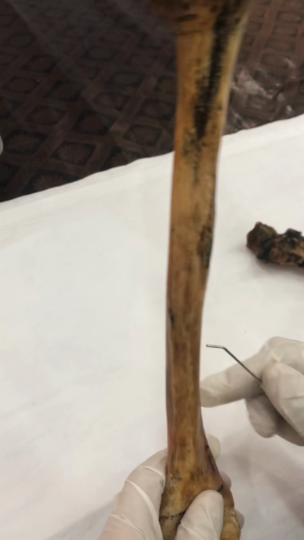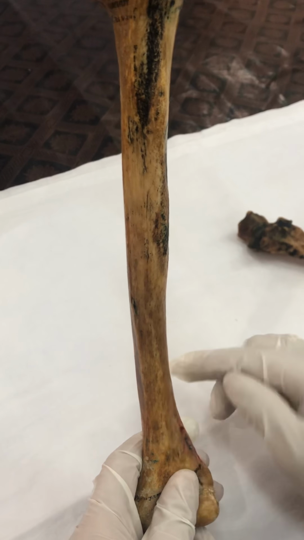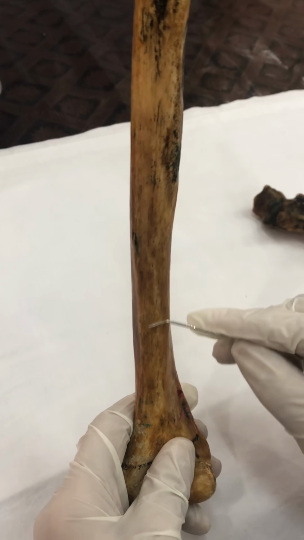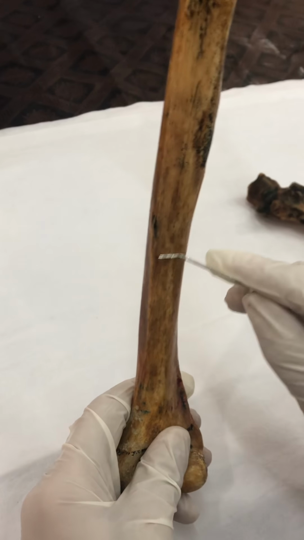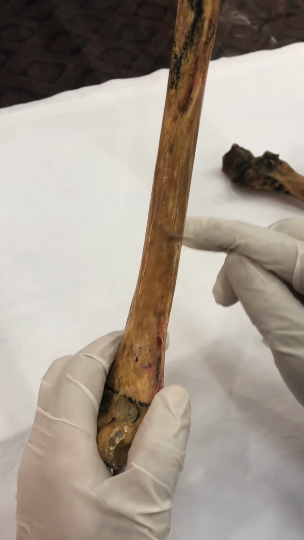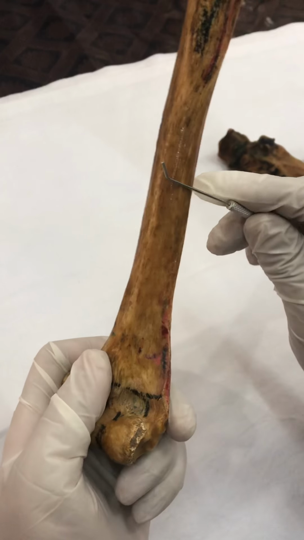In the lower part, the shaft, as I told you, is triangular in cross section. Here comes the anterior border, which is a sharp one. Then we have the medial border of the lower shaft, and this one is the lateral border.